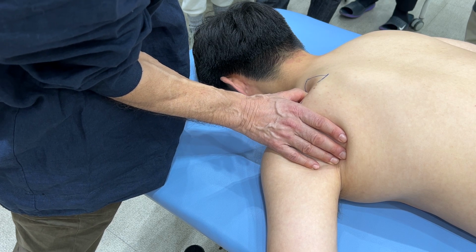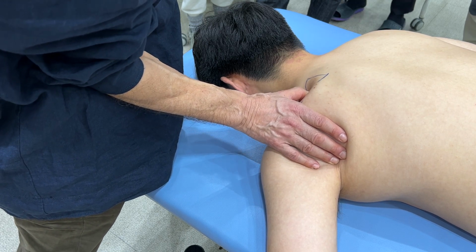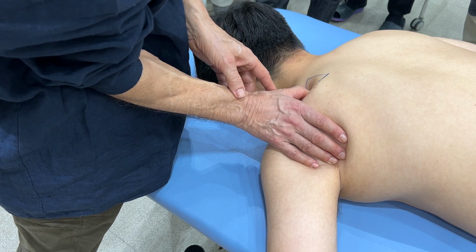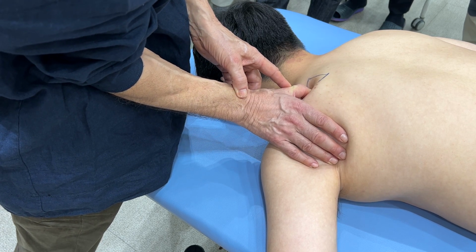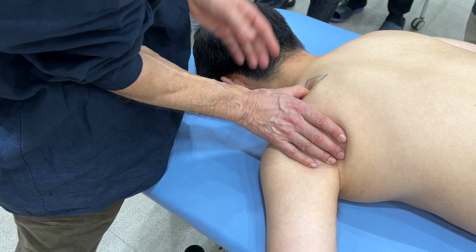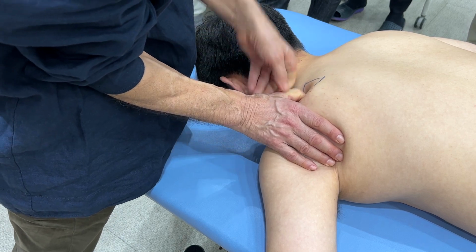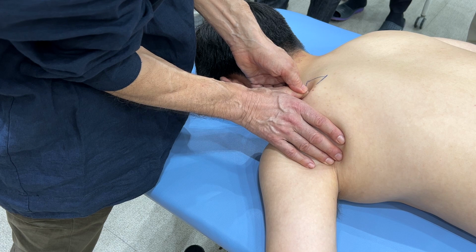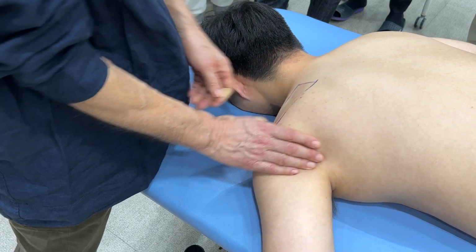So I am looking for the hot spots, the tender spots, and I'm on the same point. Okay, and then I have the spot tenderness. I am looking here for reproduction of pain.